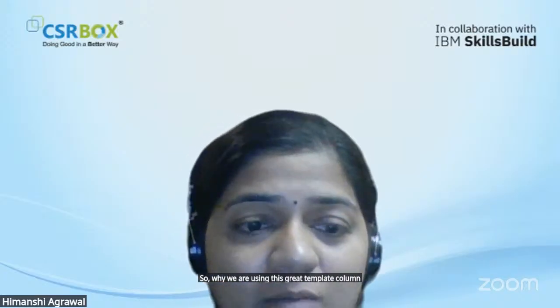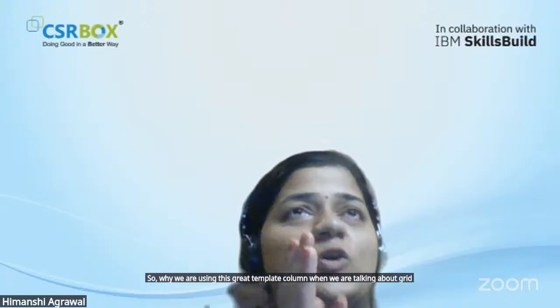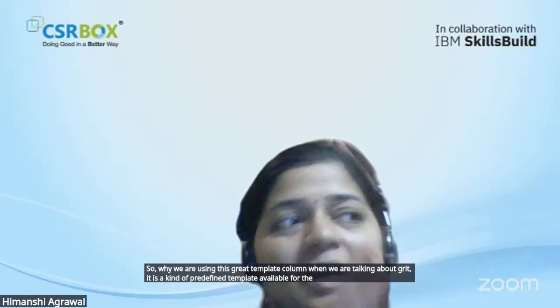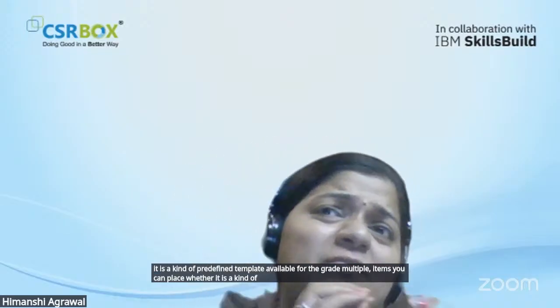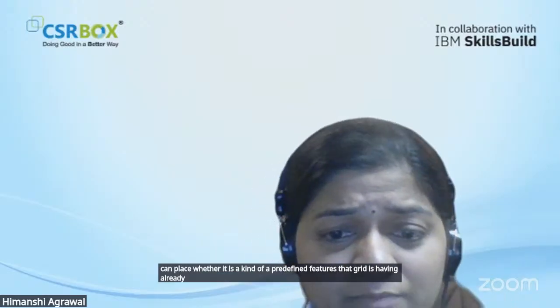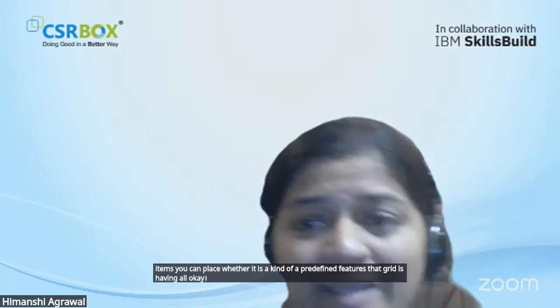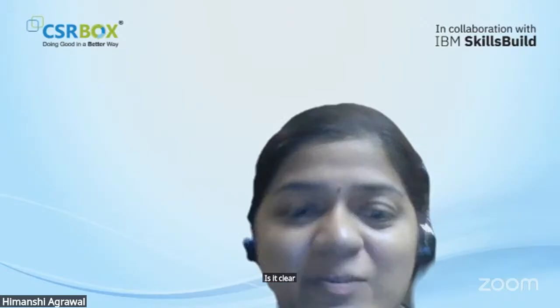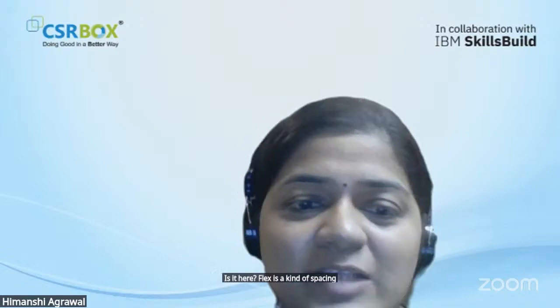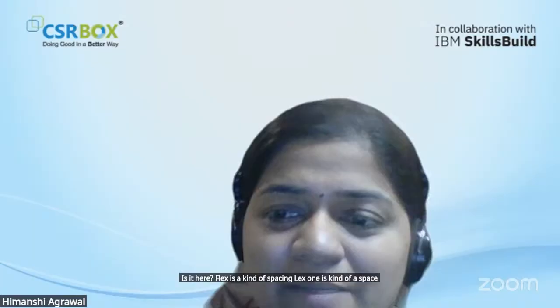When we talk about grid, it's a kind of predefined template available for the grid, where you can place multiple items within it. It's a predefined feature that grid already has. Is it clear? Flex one, Abdullah, is a kind of spacing that it provides. Flex one gives spacing that is responsive.